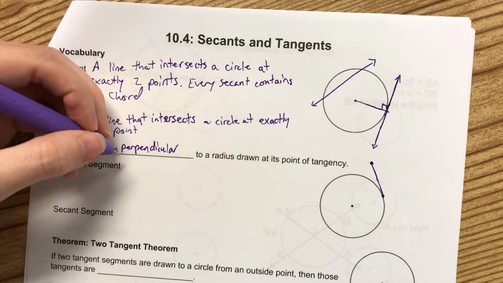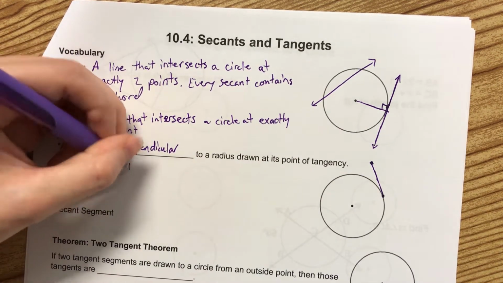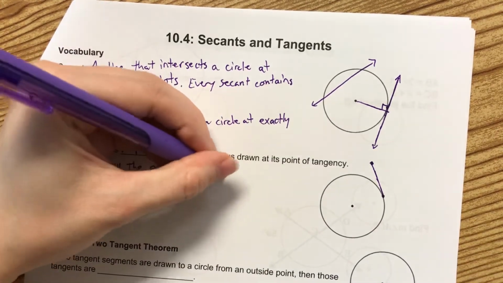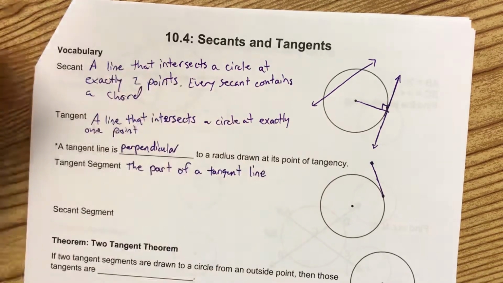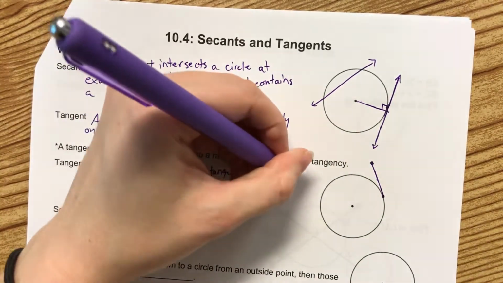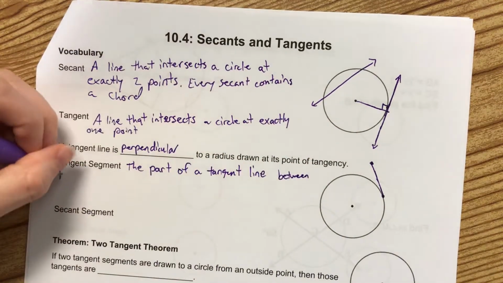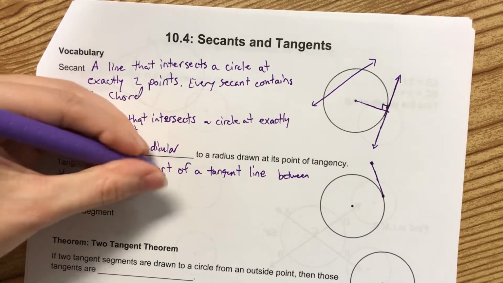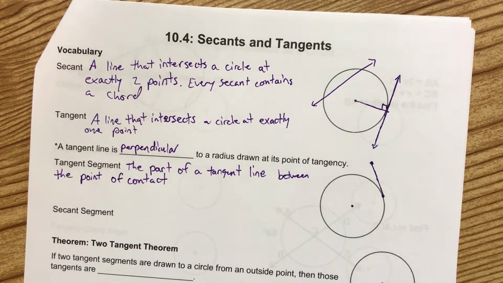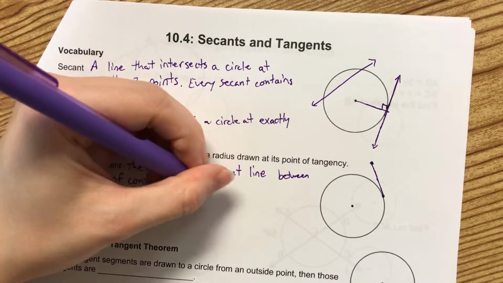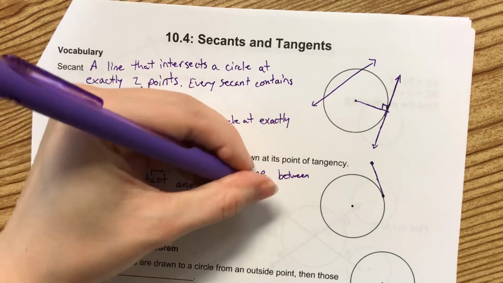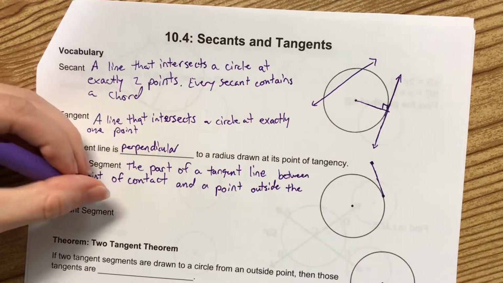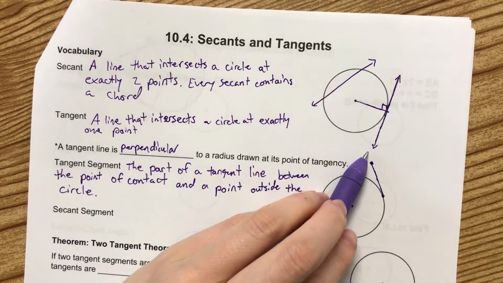So a tangent segment is, and this has a particular definition, the part of a tangent line between the point of contact and a point outside the circle. Okay? So the tangent line starts on the circle and it goes out.